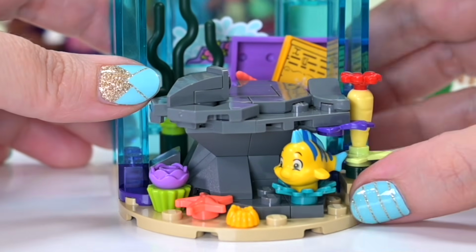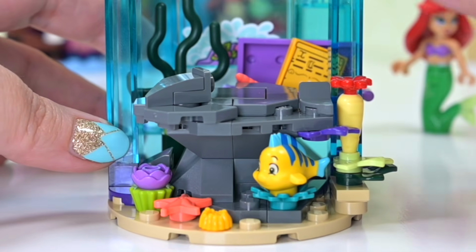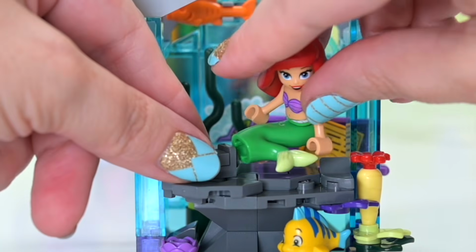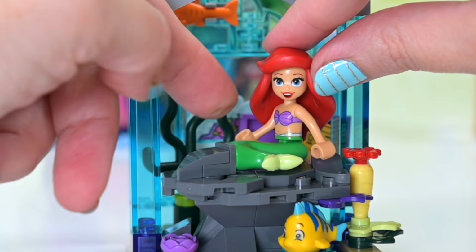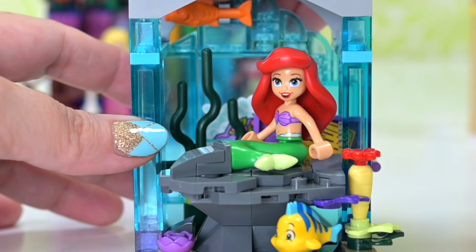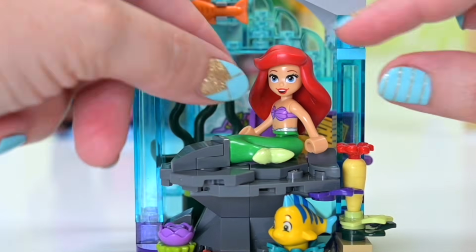I think it just looks so cool. The colors are so perfect. I love that we're getting the carrot shape, the Lego carrot, in so many different colors. Okay, so we'll pop Ariel on here. Oh my goodness, I think this is my favorite one so far.